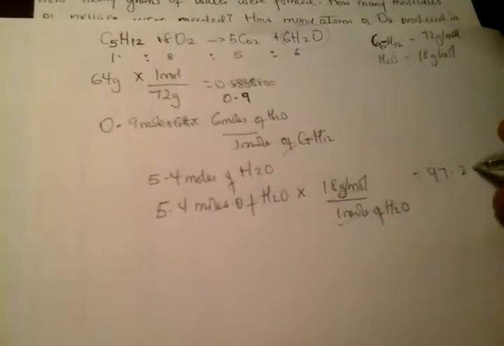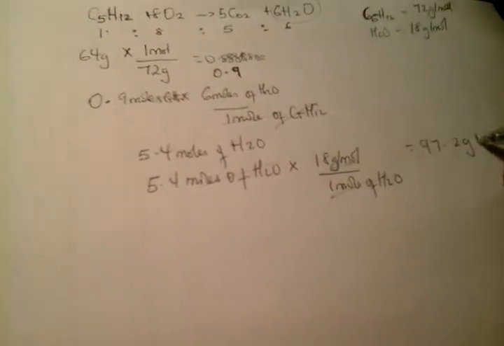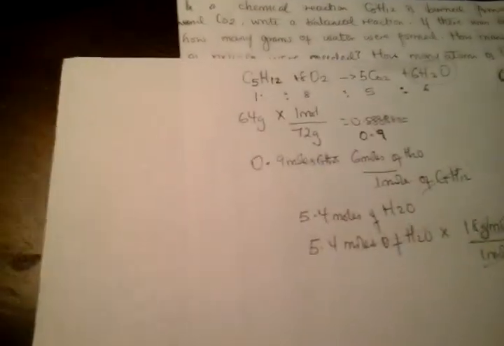The unit you want always goes up, so we want grams up top, and these two cancel out. You do 5.4 multiplied by 18, and that gives 97.2 grams of H2O. That's simple, right?